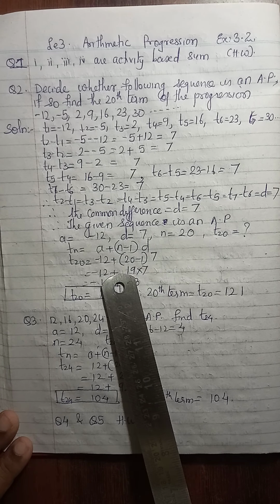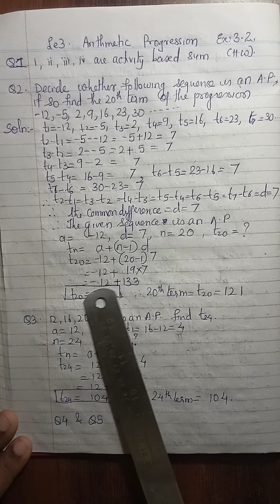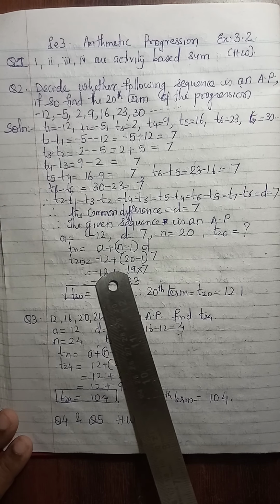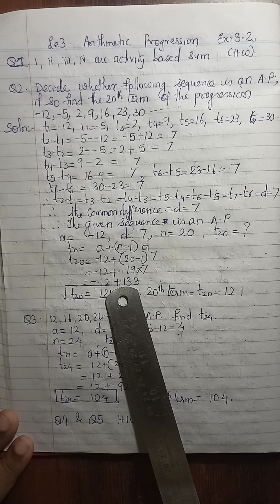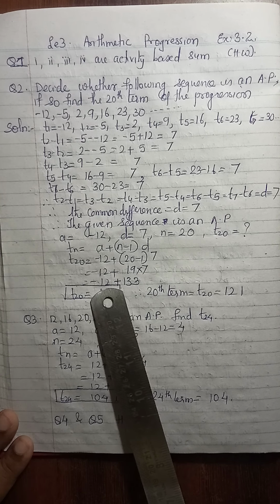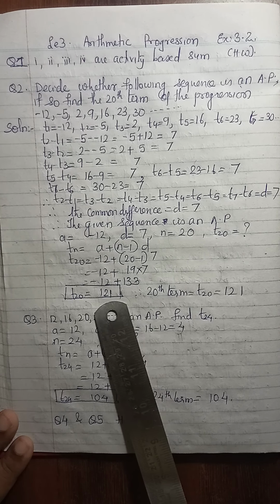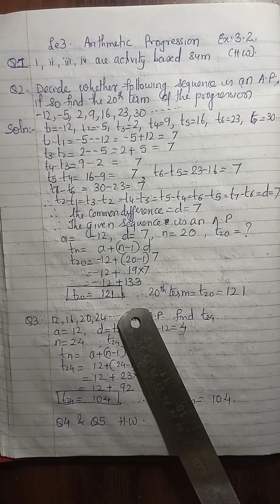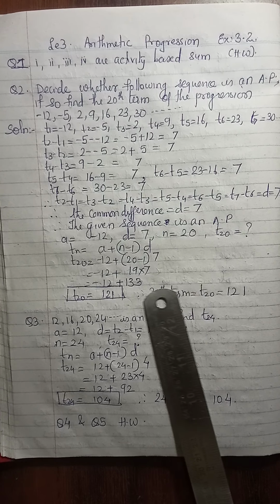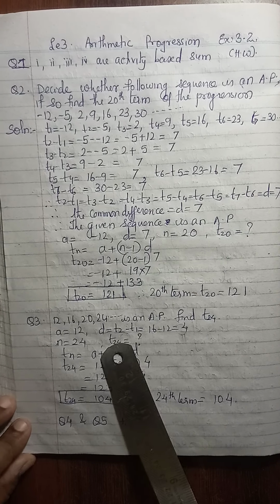Now after opening the bracket, minus 12 plus (20 minus 1 is 19) 19 into 7. Minus 12 plus 19 into 7 is minus 12 plus 133, that becomes 121. Therefore, the 20th term of this sequence is 121.